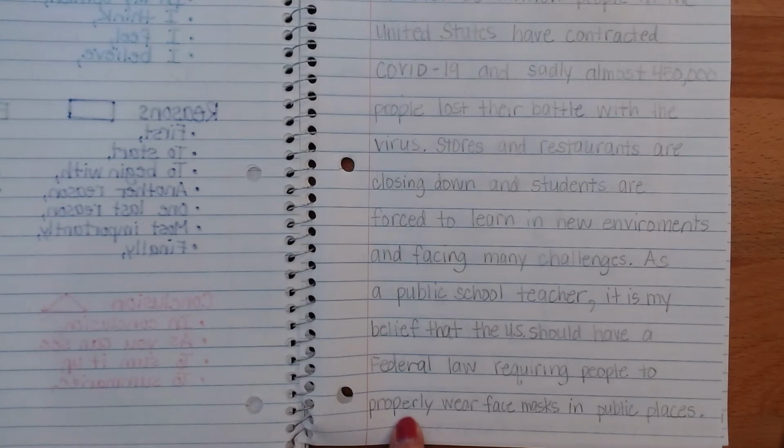I see them wear it under their nose. That's not the correct way to wear a mask. It needs to cover your nose and your mouth, because that's where, right, germs can get into your body, and that's where they can come out, right? You can pass them by breathing or sneezing on somebody else, right? So I wanted to put that word properly in there.